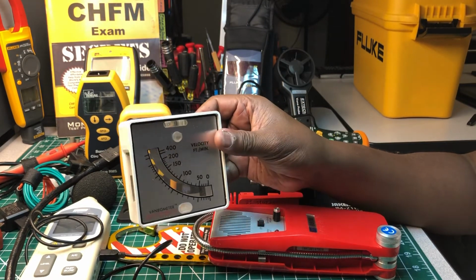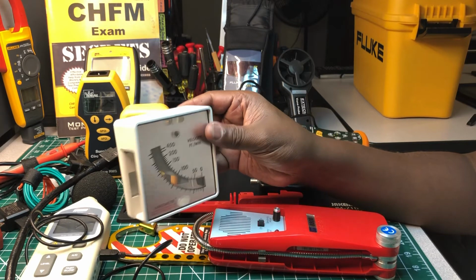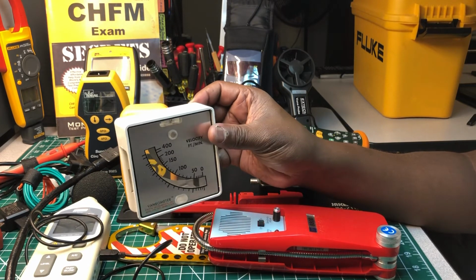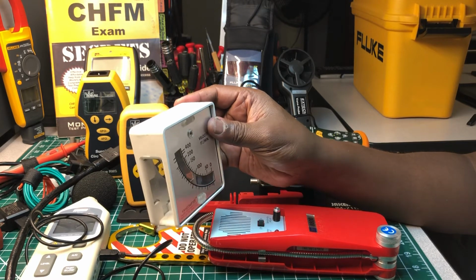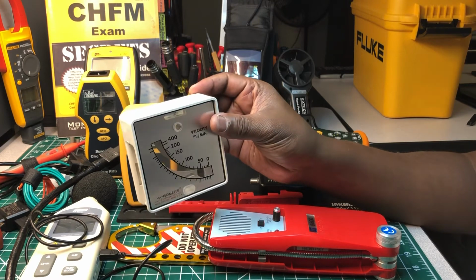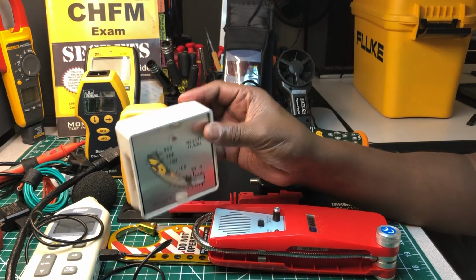Some people still use this, but in the hospital, I think it's a good thing to use. You could use it around your home also. You can also put it in front of your window unit and just see how strong the wind velocity is. But a lot of people, they use the CFM meter.